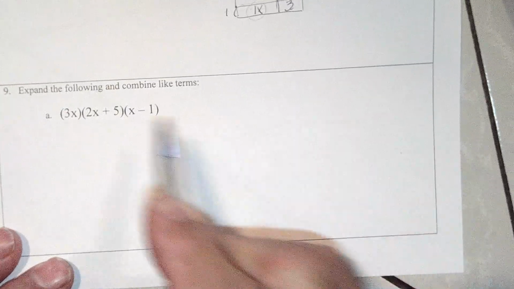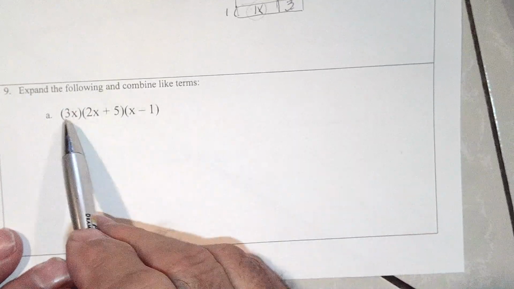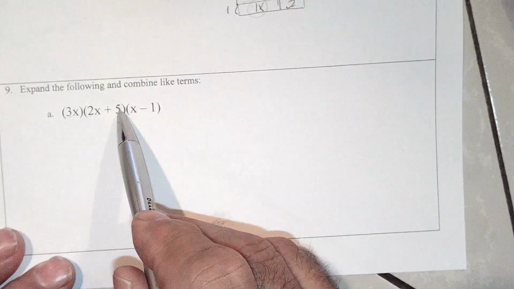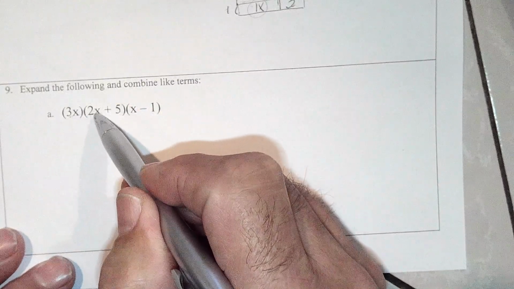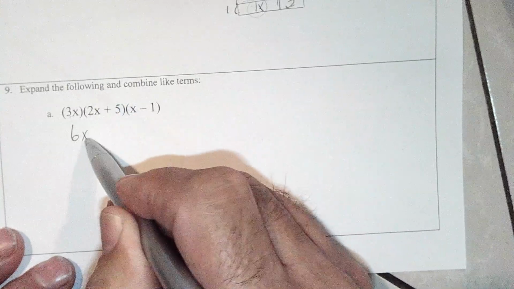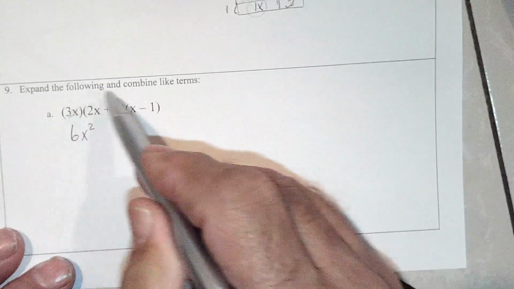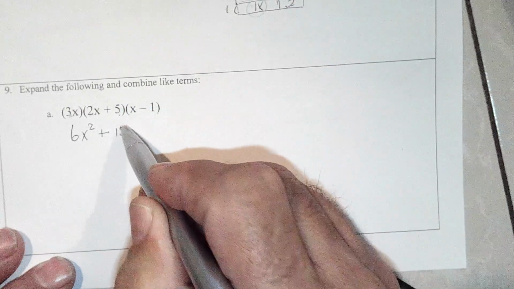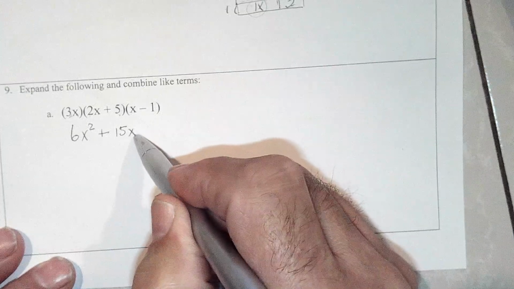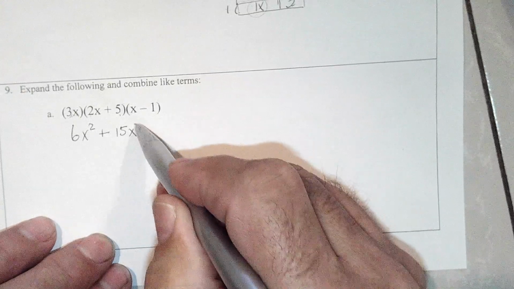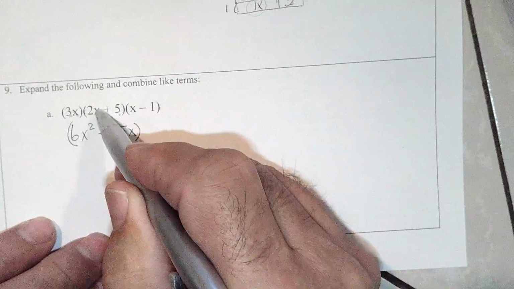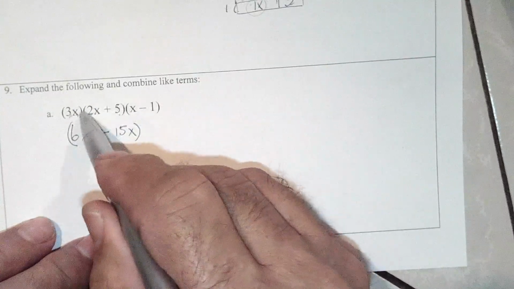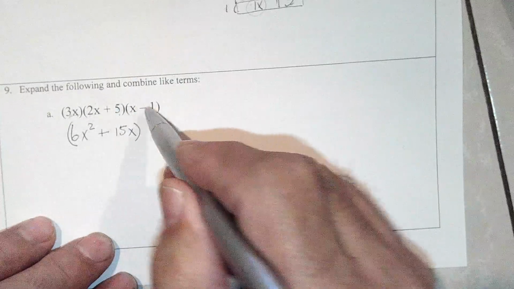Next one, we have to multiply these and combine like terms. So we got to take 3x times these. So 3x times 2x is 6x squared. 3x times 5 is 15, and there's just a single x there. And then we've got to take that answer. We took this times this and this. We don't take it times this and this again, because we just multiply these two, take that answer times this one.